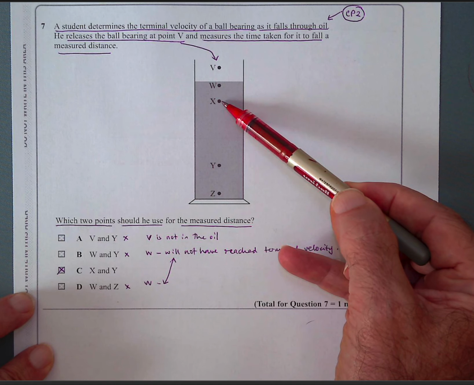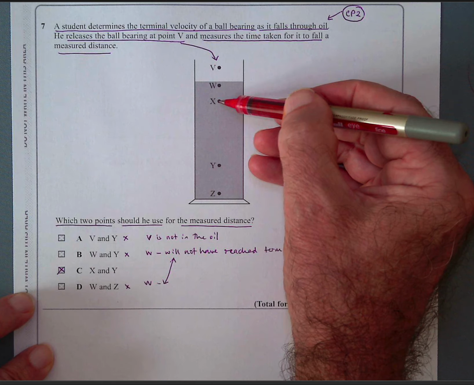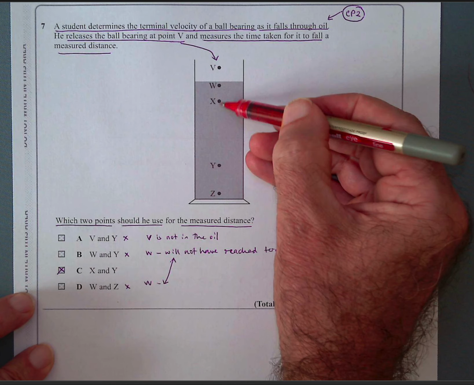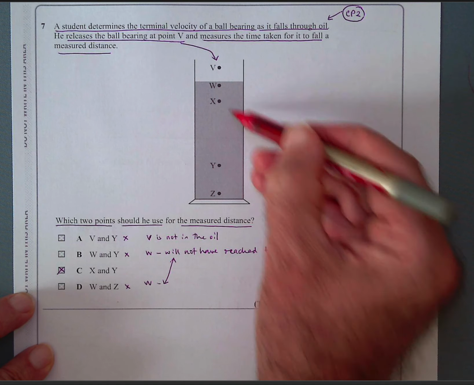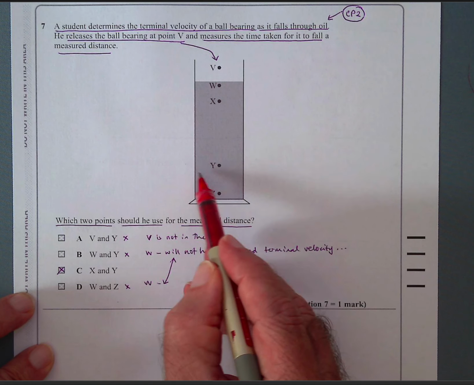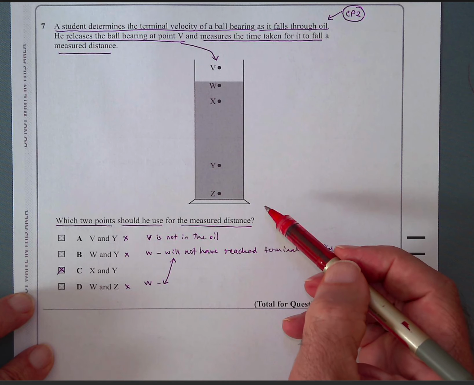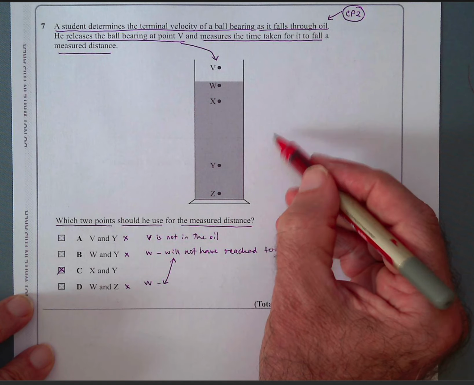So basically the answer is x to y, and I'll explain why in a minute. From x to y he wants that distance, so he'll know that distance, he'll time it. He could measure it, for example, by putting rubber bands here and here, and he'll time it over that distance. If it moves relatively slowly, then the time measurement will be reasonably accurate.